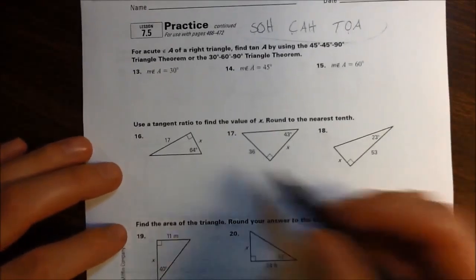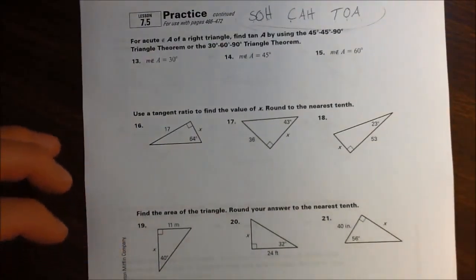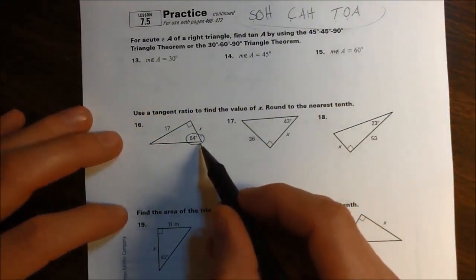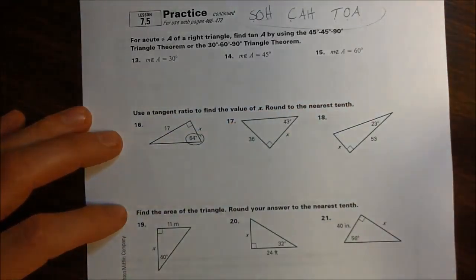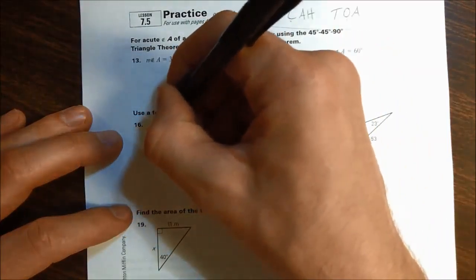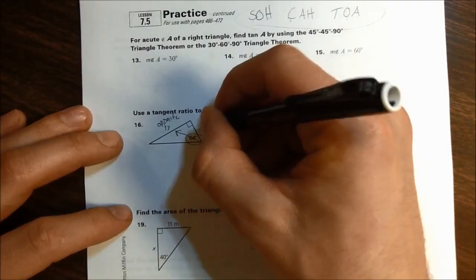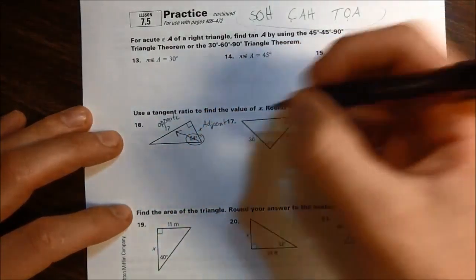Now, in the previous video, we started working on number 16 here, and we came to the conclusion that if we are considering that our perspective is here at the angle 64, then we have our opposite side, and we need our adjacent leg.